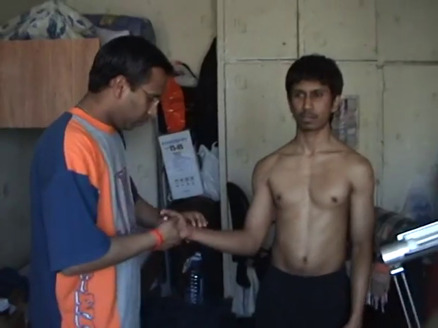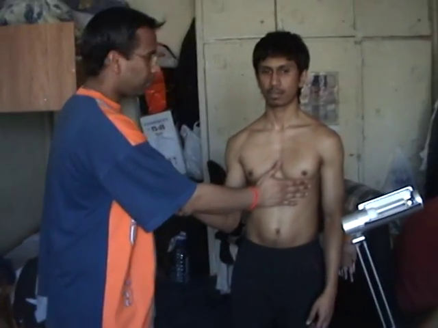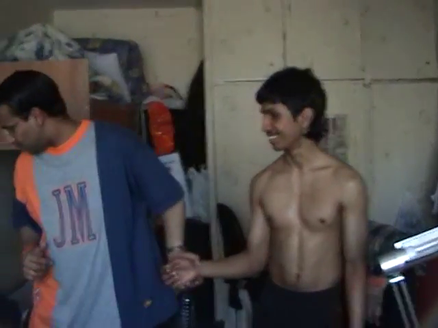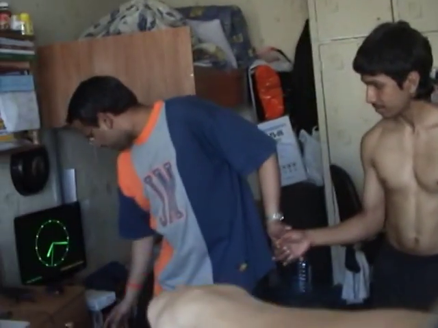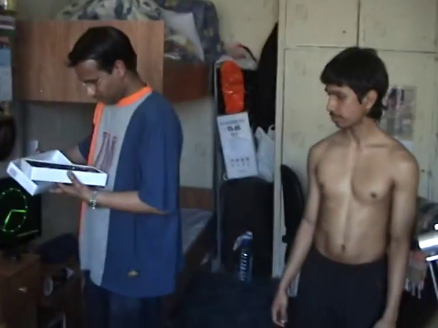How do you compare? Are you going to do it like this and like this? Auscultate where? At the apex. Auscultate at your apex beat, and then you feel for your radial pulse at the same time. That is the stethoscope.